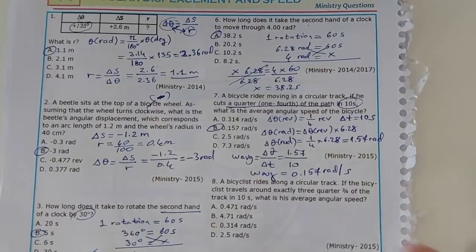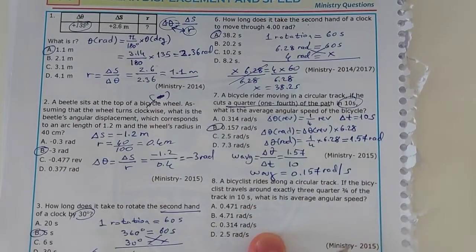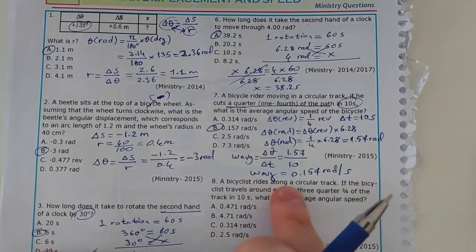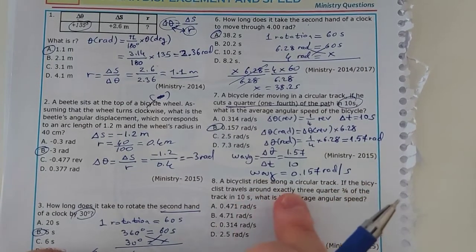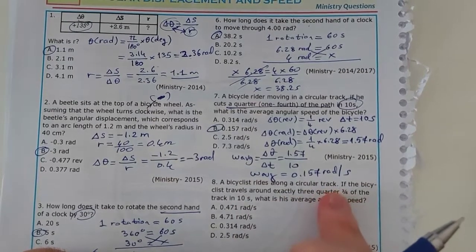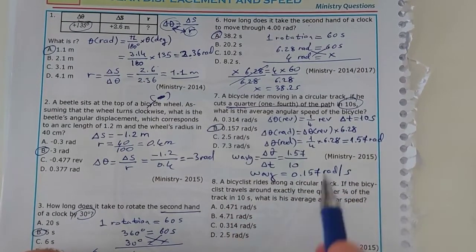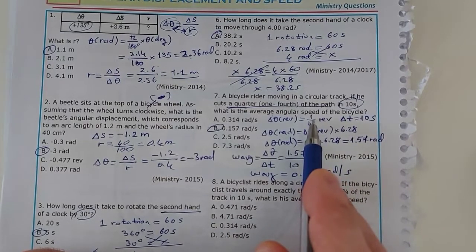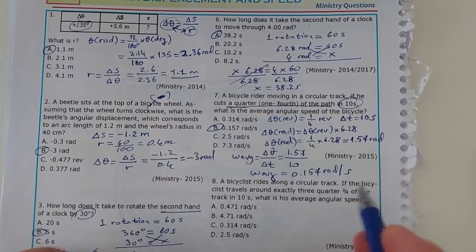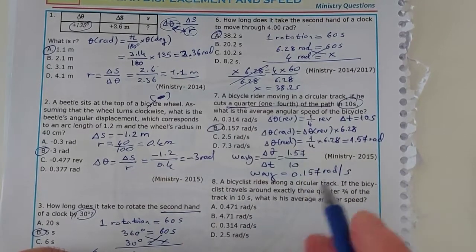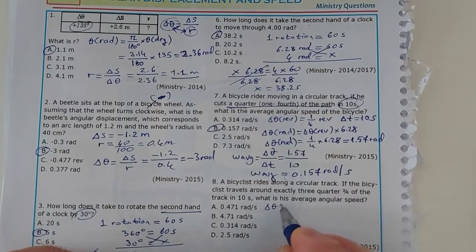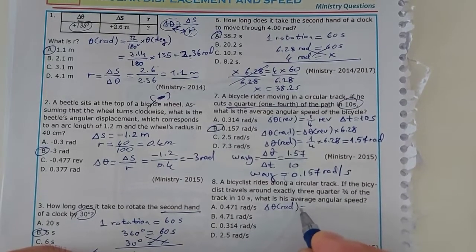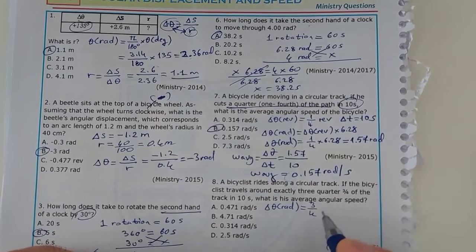And it's a very similar question, 8.1. Here, a bicycle rider rides along a circular track. If the bicycle travels exactly 3/4 of the track in 10 seconds, the only change is here: you are going to write 3/4. So all the time is the same. You could multiply the previous answer by 3, but I am going to show it again. Angular displacement in radian must be calculated, which is 3/4 revolution multiplied by 6.28.